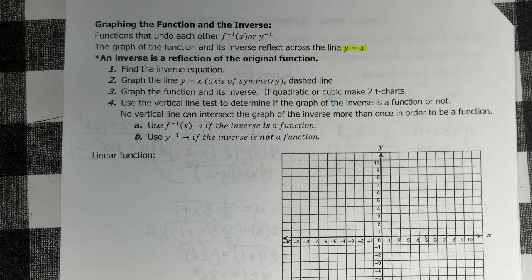So what we're going to do, if you want to, you can find the inverse equation first. This says find the inverse equation first, graph y equals x, because that's your symmetry line that it reflects over. And then graph the original, graph your inverse. If you want to graph your original and get it done with, you can do that also. Whatever you want to do, find the inverse algebraically first or graph it first, it's up to you. I will probably find the inverse and then graph everything all at once.